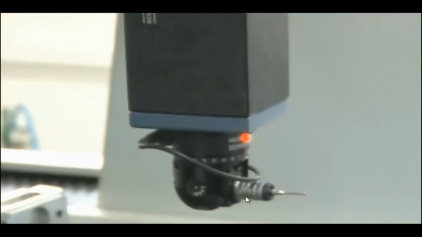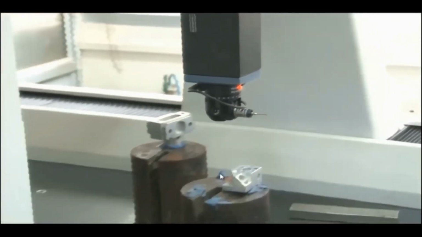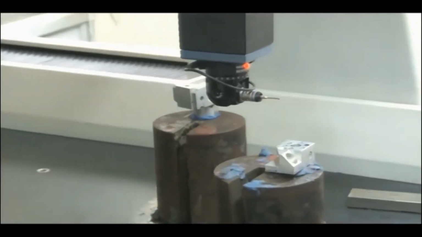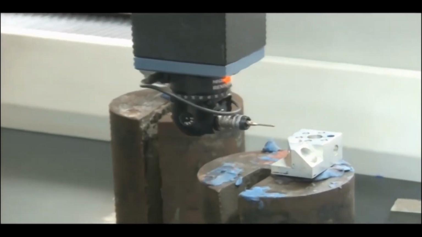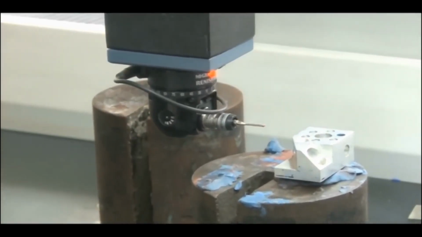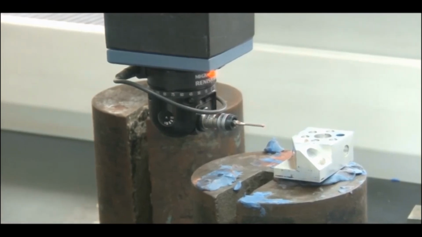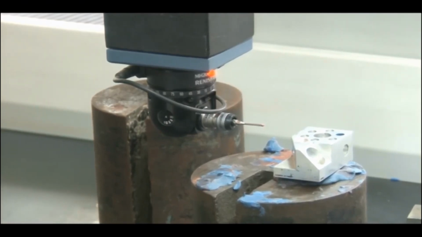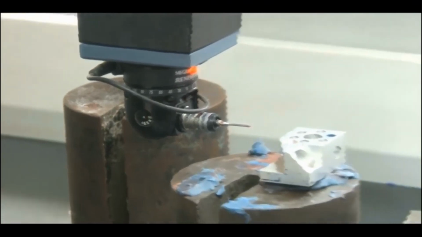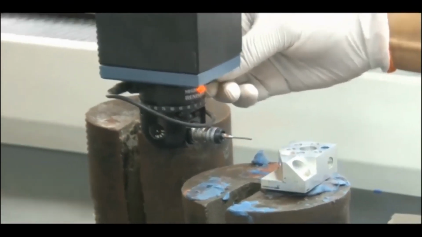So, let us measure the plane on the other side. This will be named as plane 5. This is YZ plane, that is Y axis and Z axis. So, we will select 3 points, we will check another YZ plane here, 3 points near to YZ plane circle.